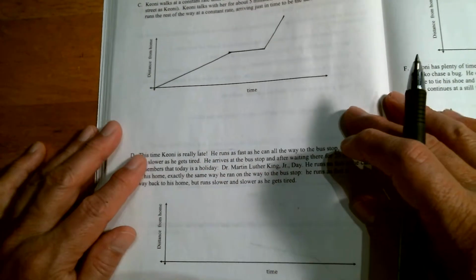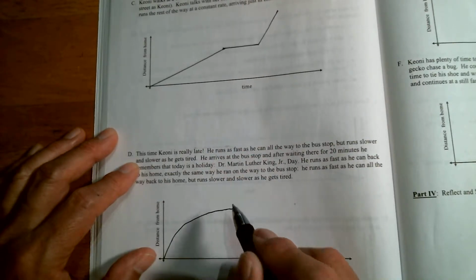I'm going to take a stab at this one here. He runs slower and slower as he gets tired. So this is not going to be a straight line. Fast as he can, and gets slower and slower and slower over time.